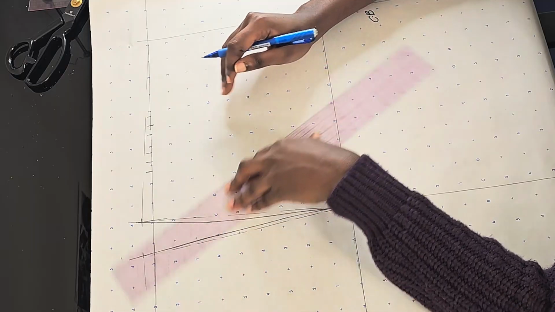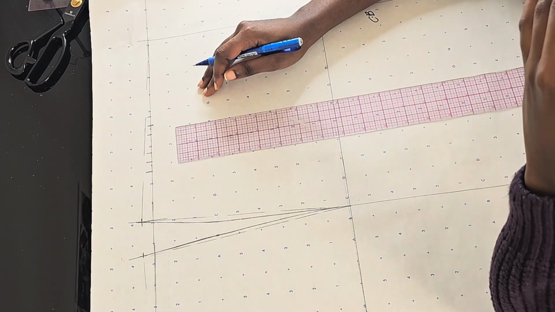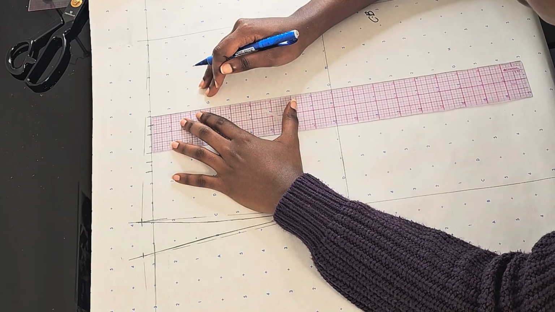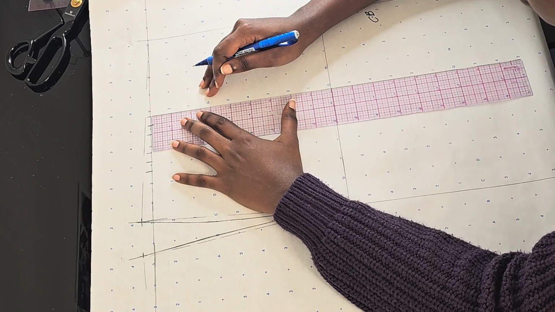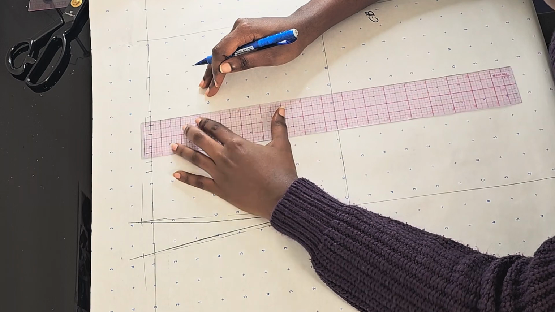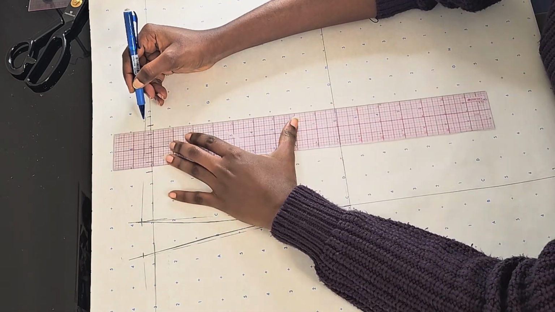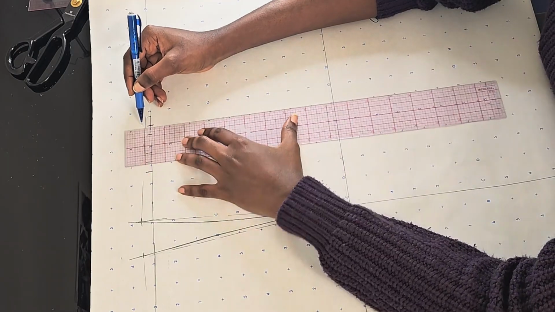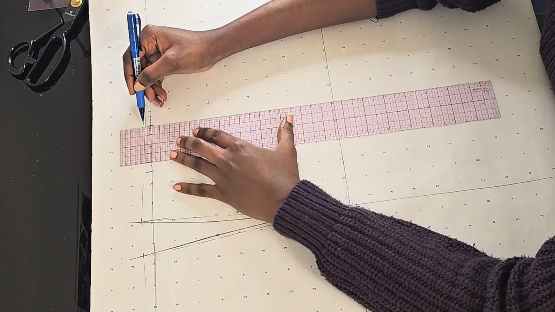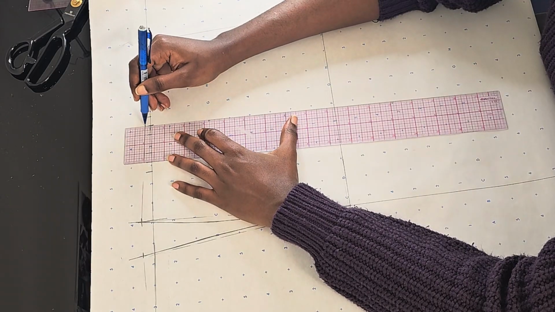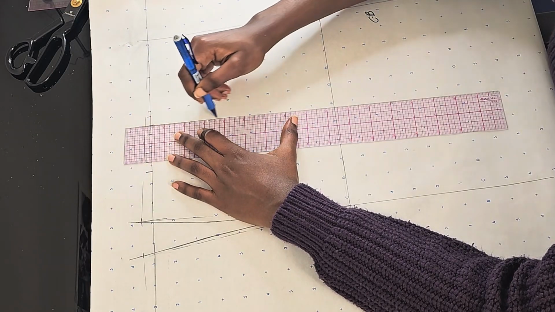The next thing, I need the length of the dart. I'm going to make the length of this dart 5.5. Taking this line here, match the line of my ruler to this line here, line it up. Then I'll mark 5 inches.